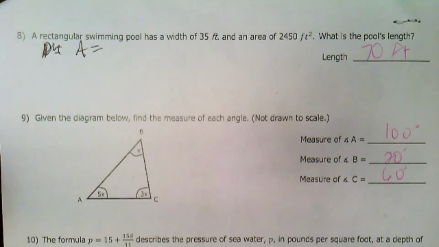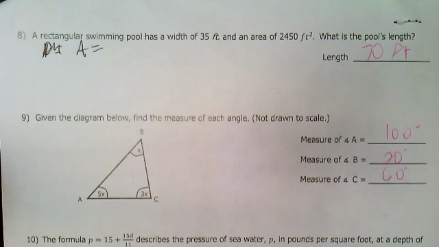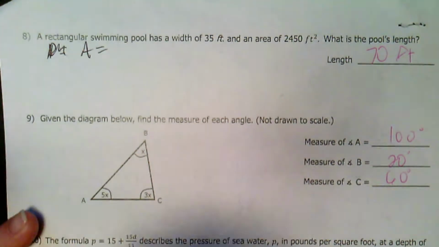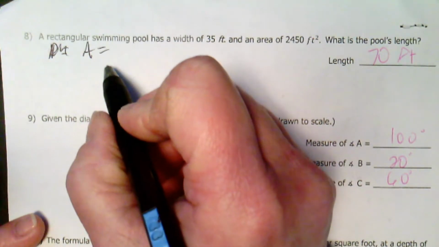Let me make sure. Alright, so we're just assuming it's pretty flat. We're not worried about it being like a rectangular prism.